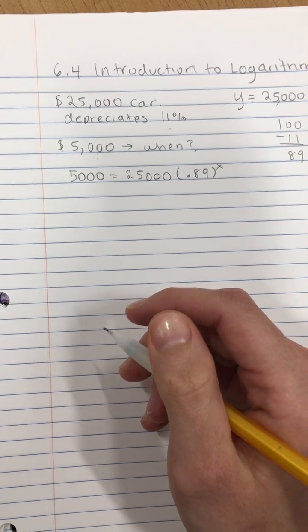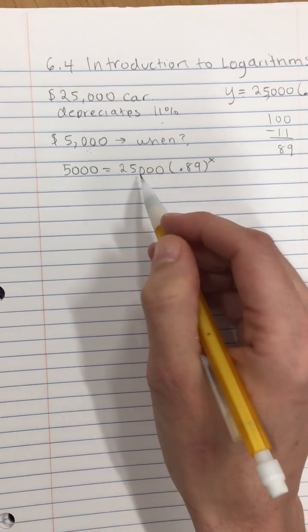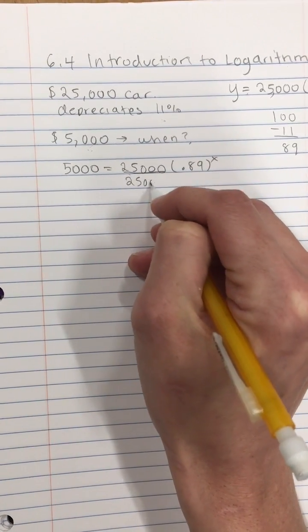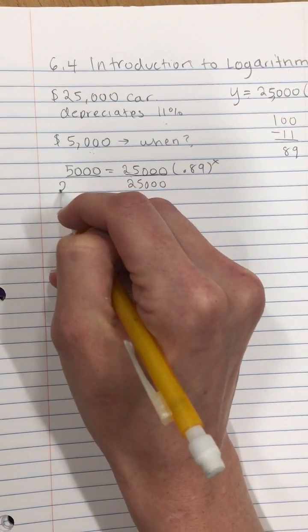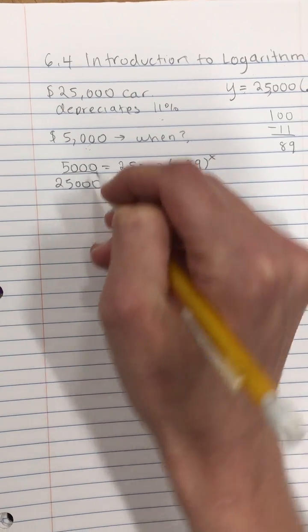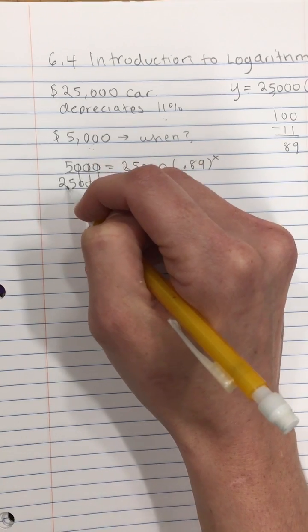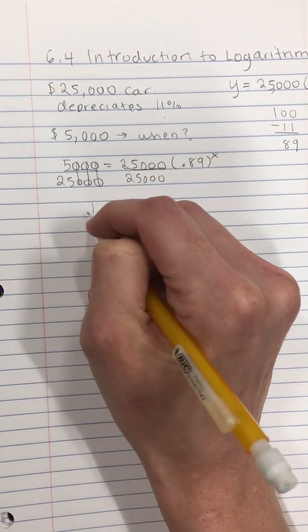Now, if I go to try to solve this, let's see, if I divide both sides by 25,000, I could balance that, right? I could divide by 25,000. 0 goes away, 0 goes away, 0 goes away. 5 over 25 is 1/5.